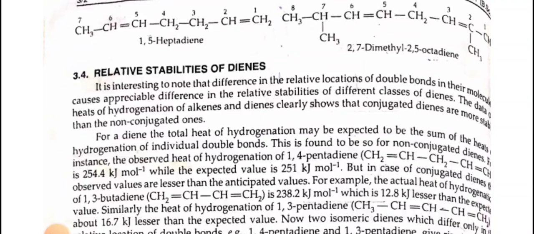3.4 Relative stabilities of dienes. It is interesting to note that difference in the relative locations of double bonds in the molecule causes appreciable difference in the relative stabilities of different classes of dienes. The data of heats of hydrogenation of alkenes and dienes clearly shows that conjugated dienes are more stable than the non-conjugated ones.